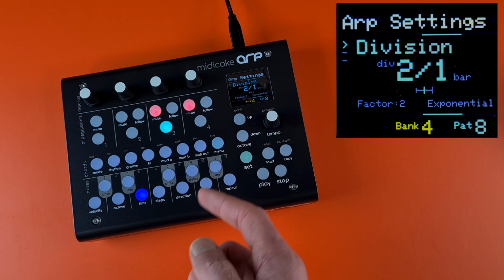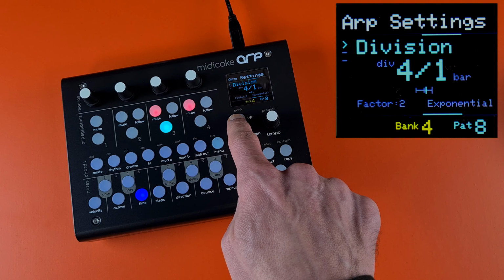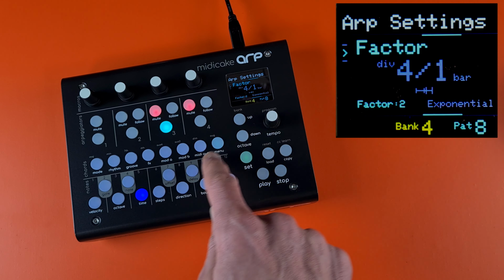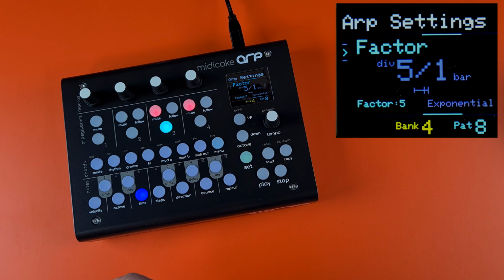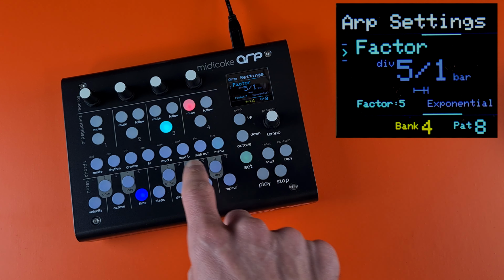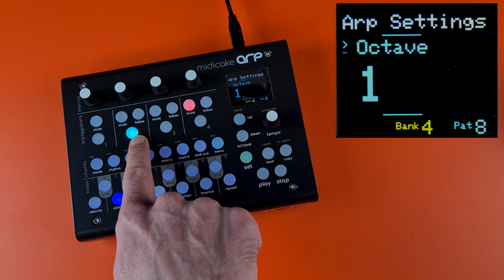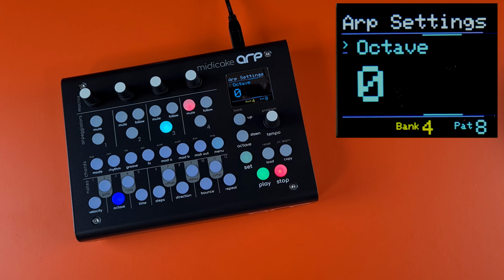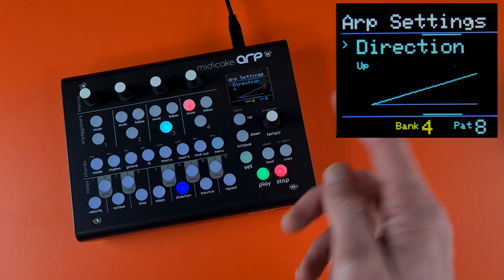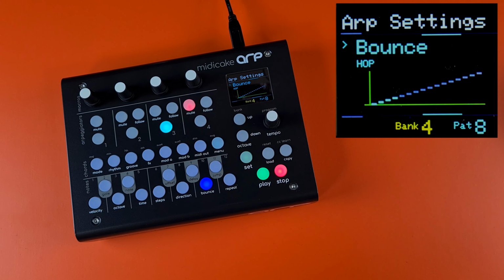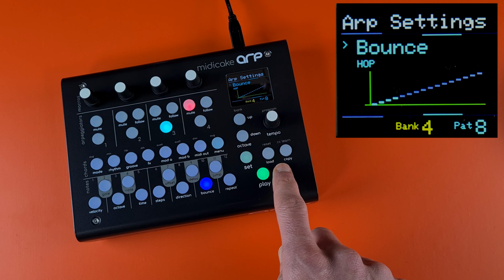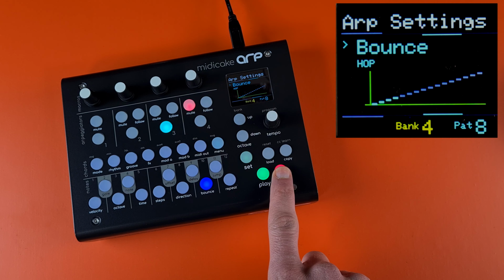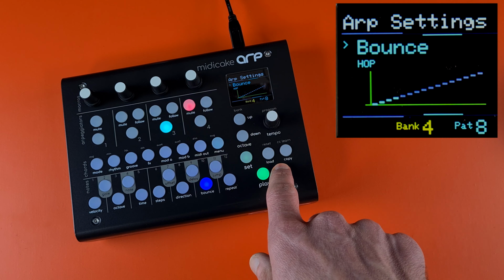Our third ARP is currently set to 2-1. Let's find something crazy. Let's set the factor to 5. Let's have 5-1 going and see what happens. Let's increase the octave. That one's on. Well, let's leave it there. And all these ARPs, by the way, they're all running just direction up and a straight bounce pattern, so it's easier to understand what's going on. But already we've got some kind of weirdness going.